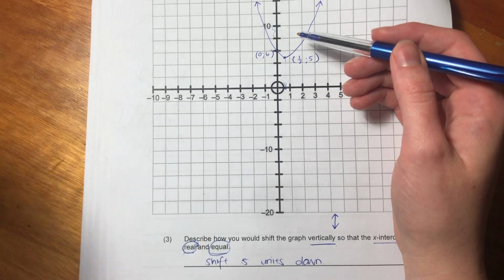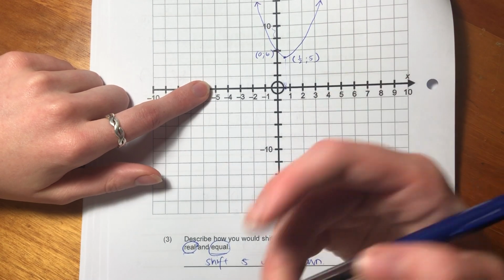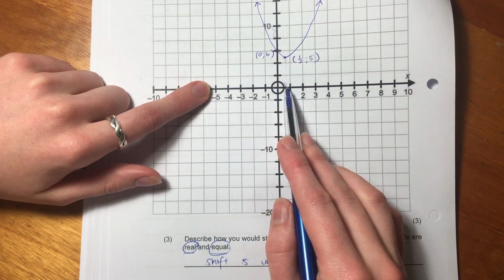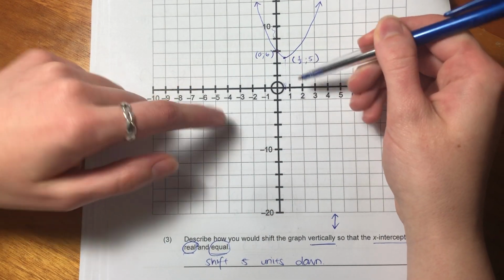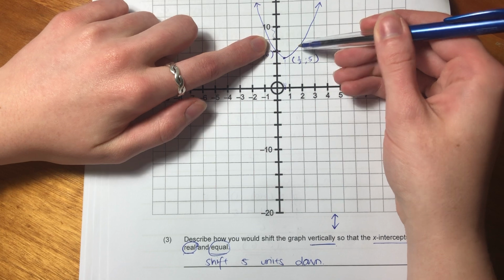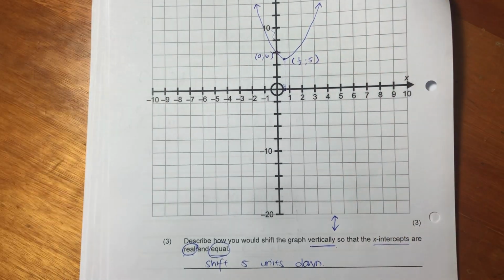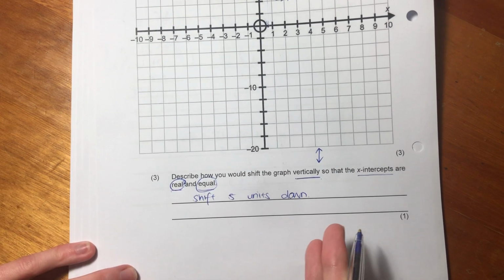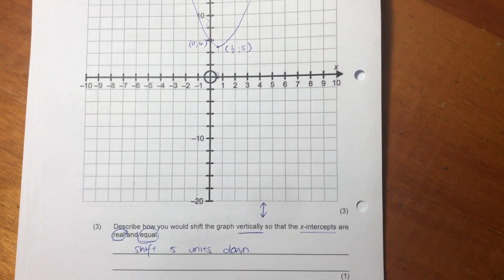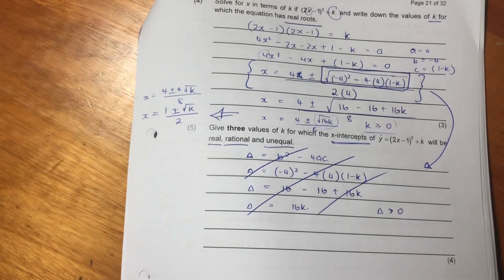But here, because it said equal, you only really want one intercept, right? Which would be this one that I've showed you here. If you shifted it down more, you would get 2 x-intercepts, but they wouldn't be equal. So you wouldn't meet the condition. Okay, so it's important to read the question because you might misinterpret it even though you actually understand what is being asked, in the sense that they're asking you for a shift vertically. Okay, so it's just important to understand that nuance. It is only 1 mark, but you don't want to be losing marks where you can get marks. Okay.